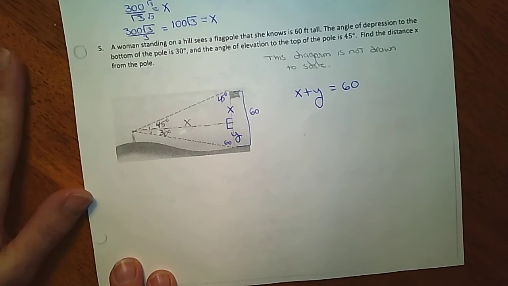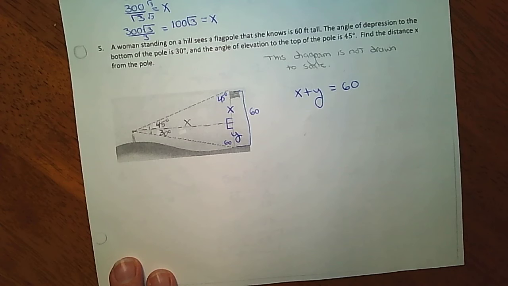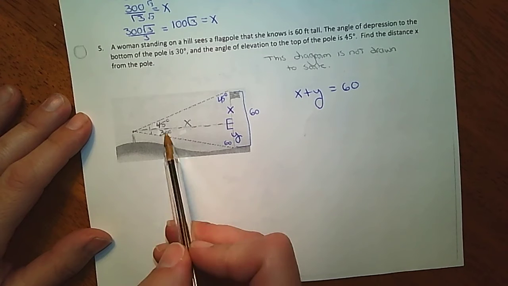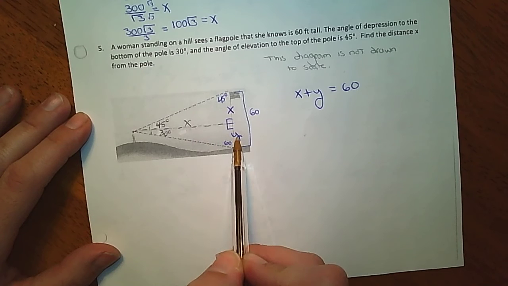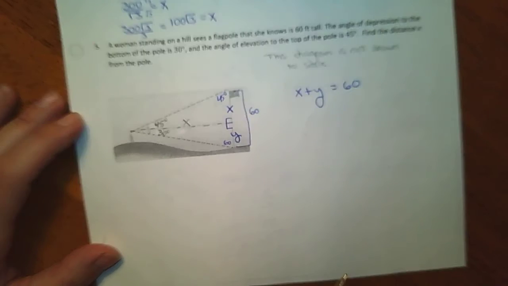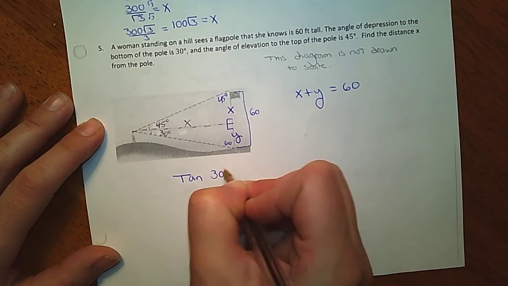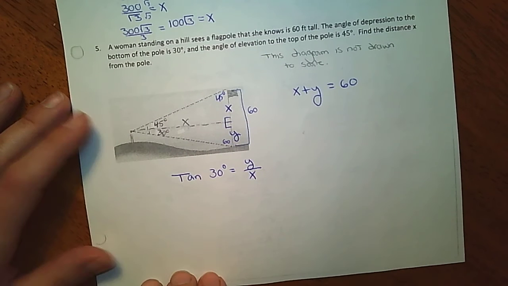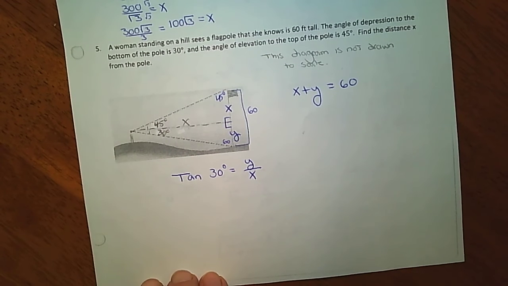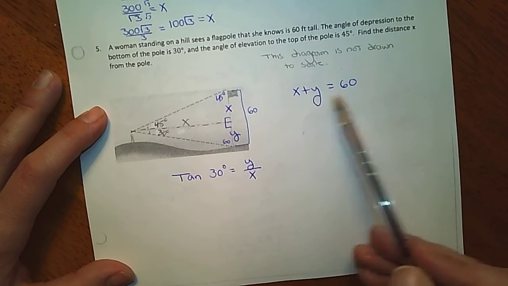Now our goal is to find x. We have to keep that in mind. So let's take a look at what we have here. Right here we have 30, right? That's opposite, that's adjacent, right? So I can do tan 30 equals opposite over adjacent. But we have two different variables in the same equation. So how do we handle that? Well, we handle that using this guy.